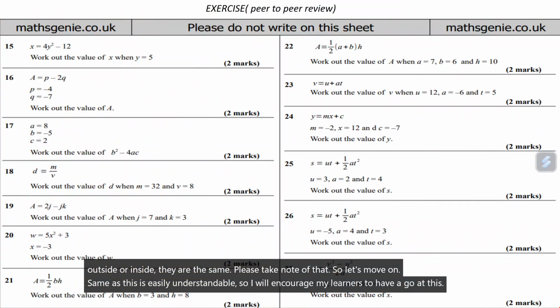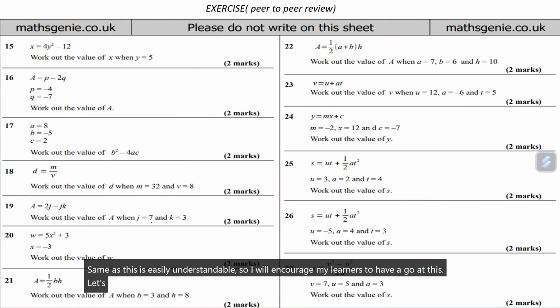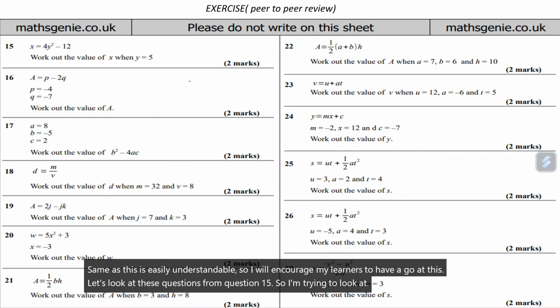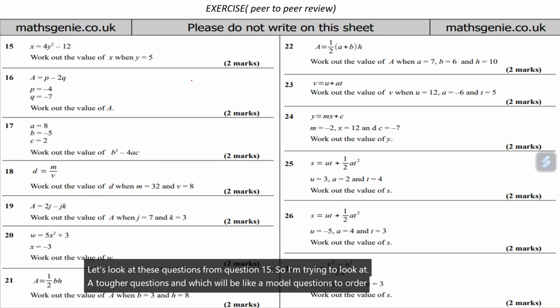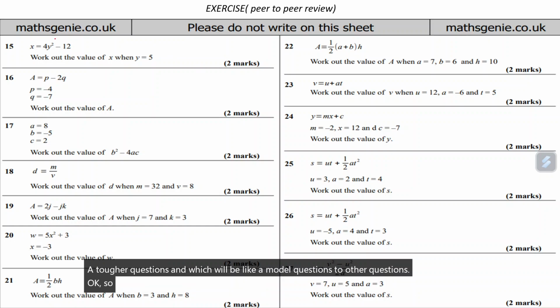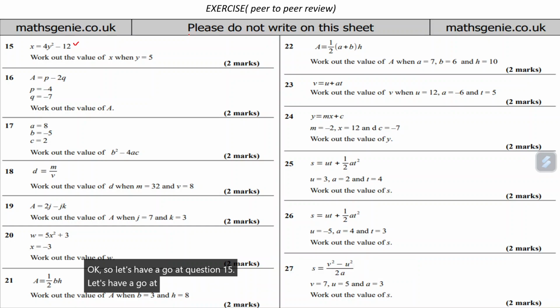Let's look at those questions from question 15. I'm trying to look at tougher questions, which will be like model questions for the other questions. Okay, so let's have a go at question 15.